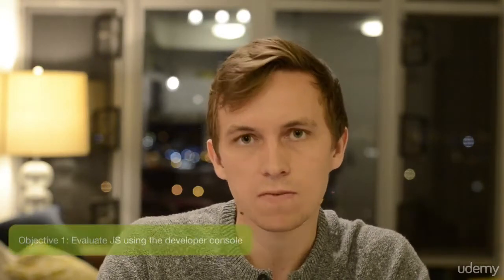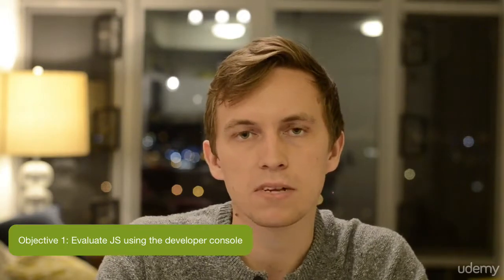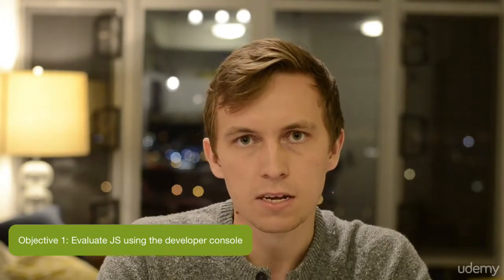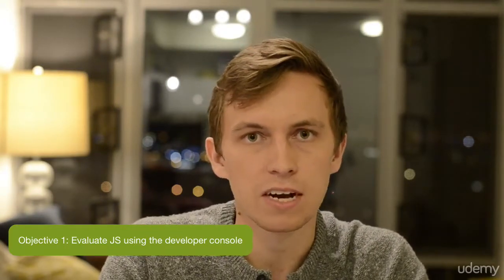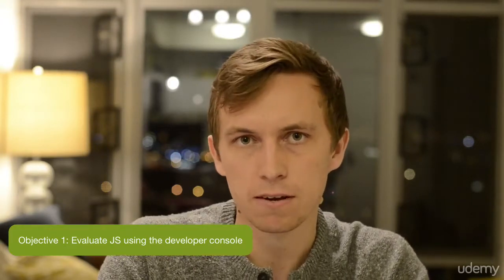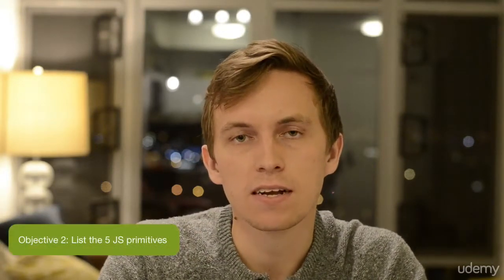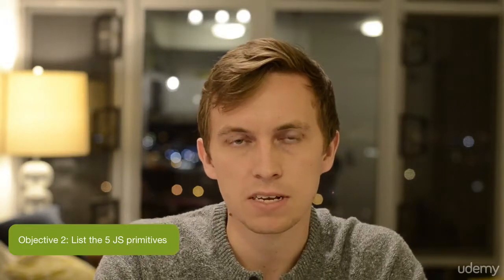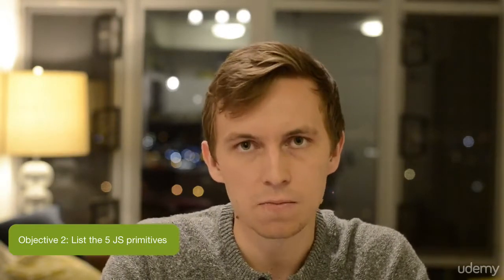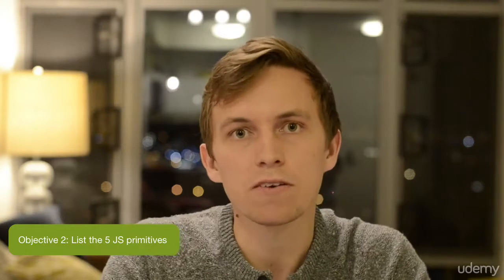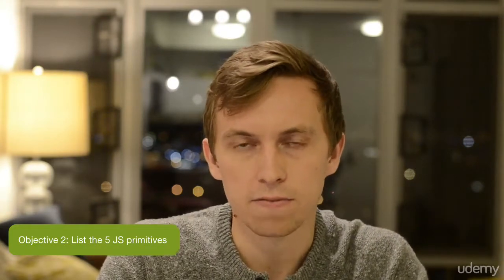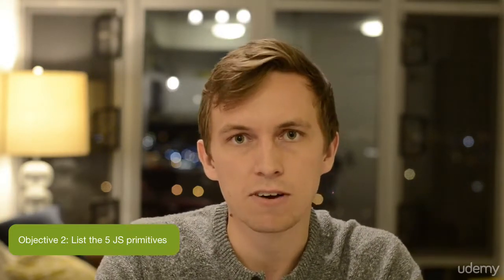So this unit in particular focuses on some of the most important, the most fundamental concepts in all of JavaScript. And there are 5 main key objectives that we're going to hit. The first one is that I want you to be able to run JavaScript in the Chrome Developer Console. So we'll be able to open up the browser and just write some JavaScript and immediately evaluate it. The next objective is to talk about the 5 primitive data types in JavaScript. And not just talk about them, not just use them, but I want you to be able to explain and define the 5 primitive types and compare and contrast them all.